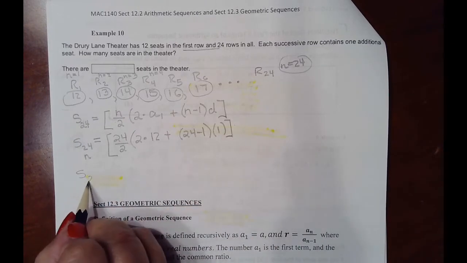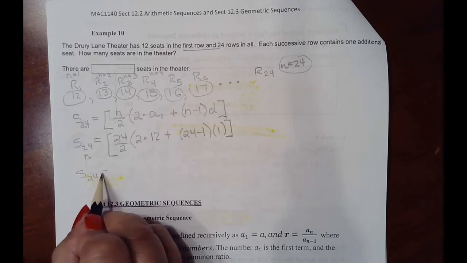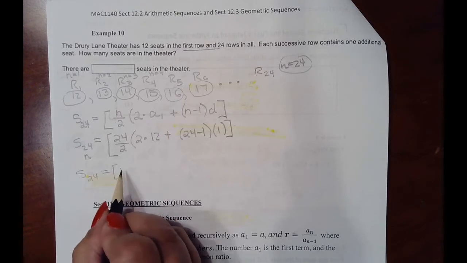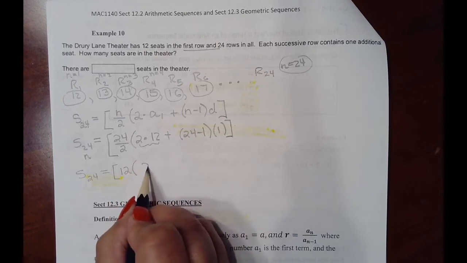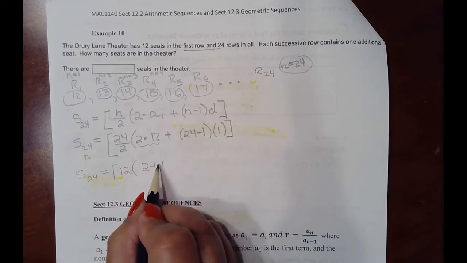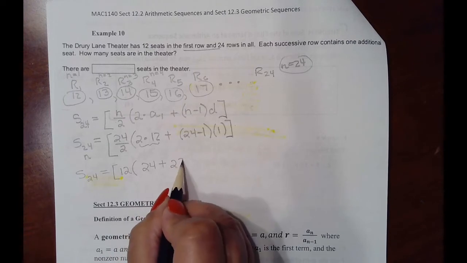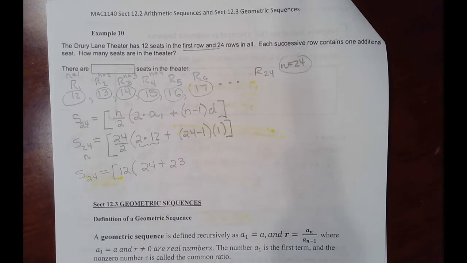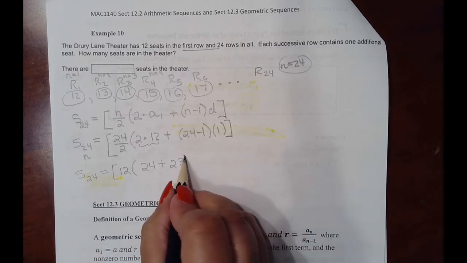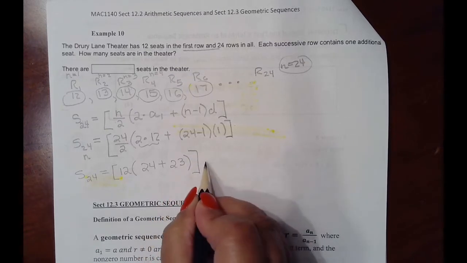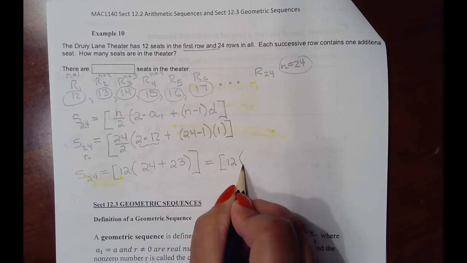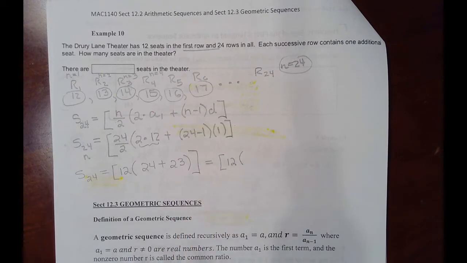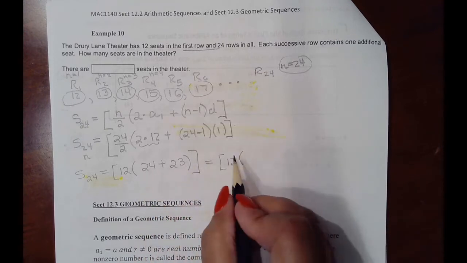And then let's just try to simplify this. This would be a 12 right out here. Then inside here, this would be 24 plus 23 times 1, or just 23. Okay, so this would be 12 times, let's see, this would be 47.